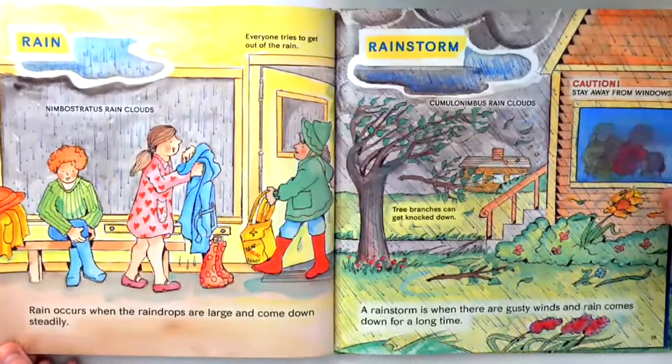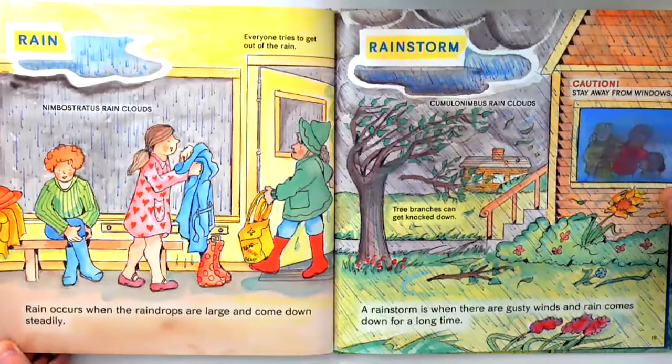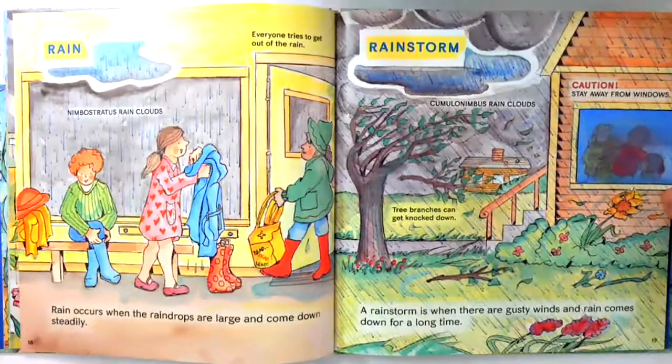Rain occurs when the raindrops are large and come down steadily. A rainstorm is when there are gusty winds and rain comes down for a long time.